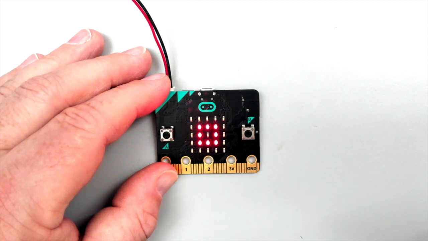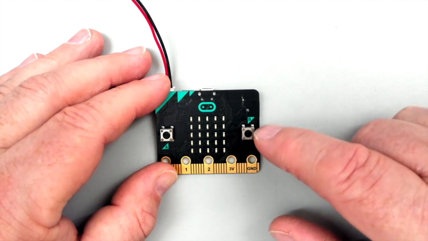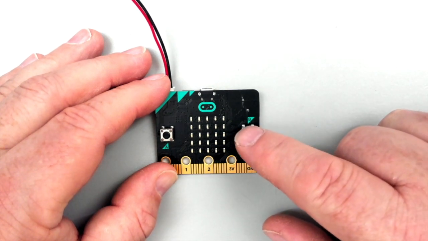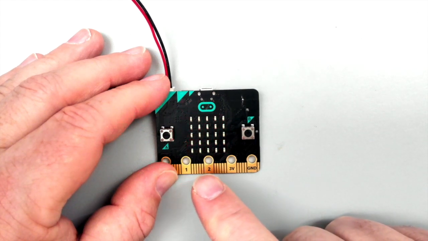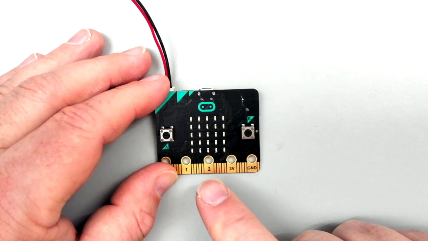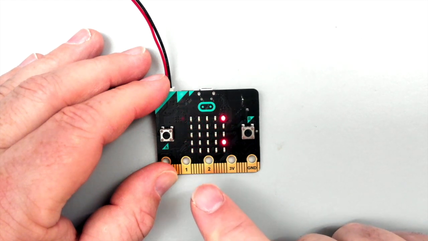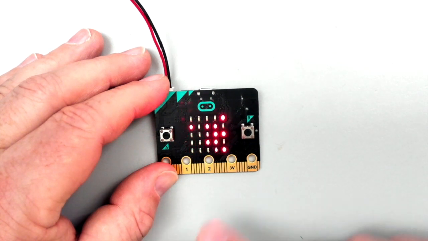3, 2, 1, and then start counting to 7. 2, 3, 4, 5, 6, 7, and then push B when you're done. It will then tell you if you're off. I'm off by 0.38 seconds. That was pretty close. Then it says SEC at the end.